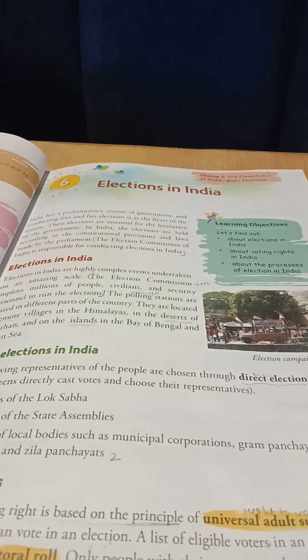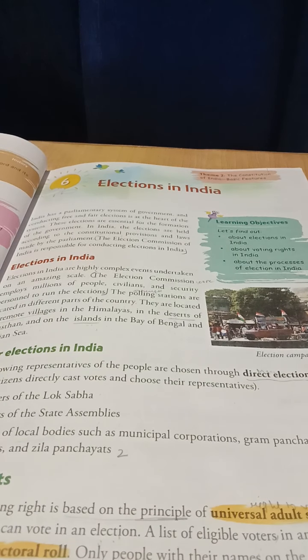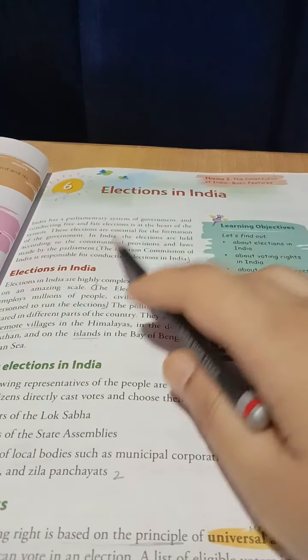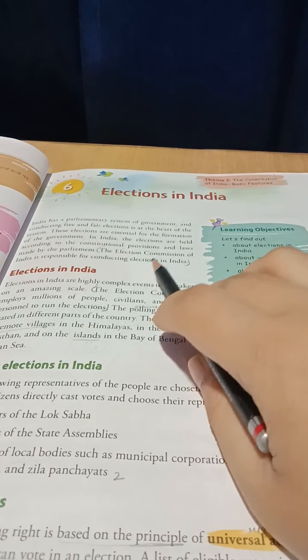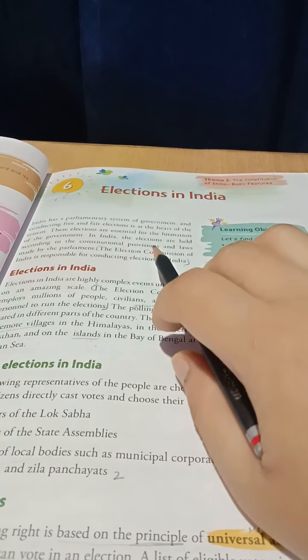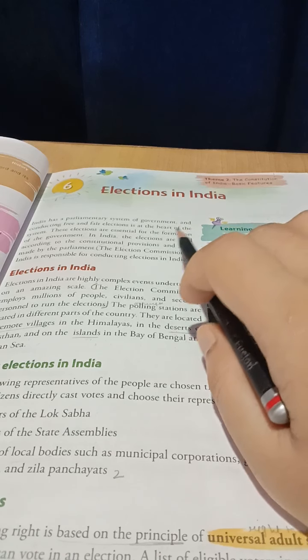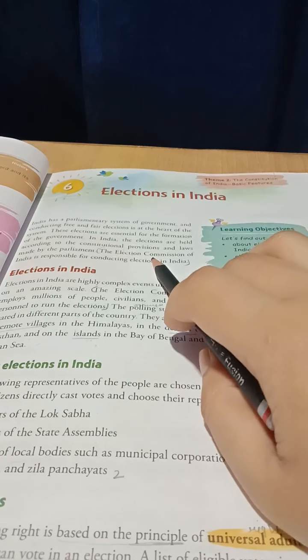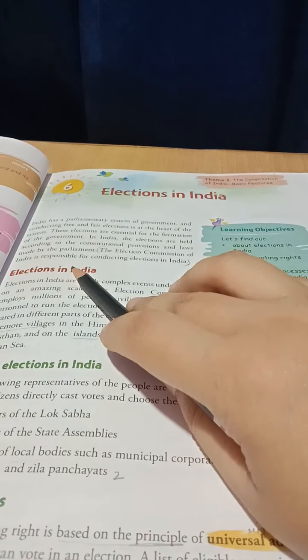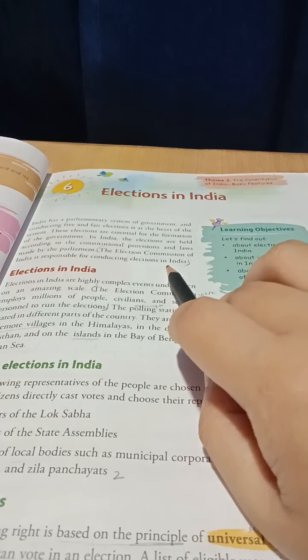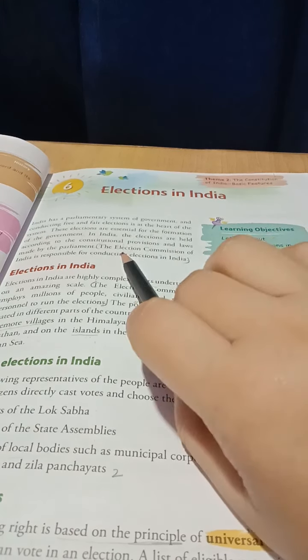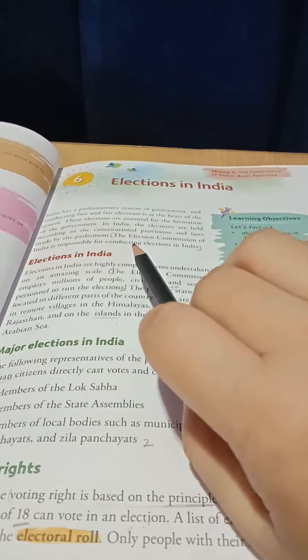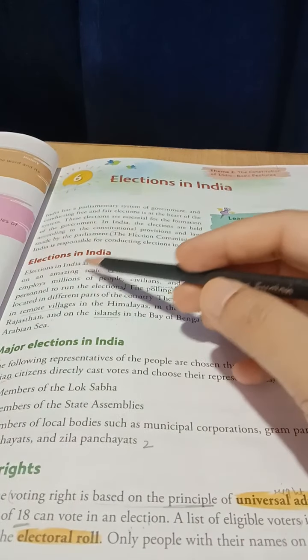And who takes responsibility for conducting election in India? The Election Commission of India is responsible for conducting election in India. So here we learn that the Election Commission of India is responsible for conducting election in India. Who is responsible for conducting election? The Election Commission.